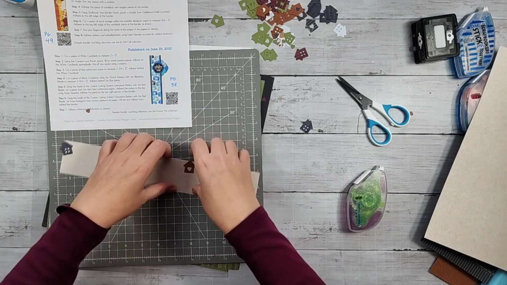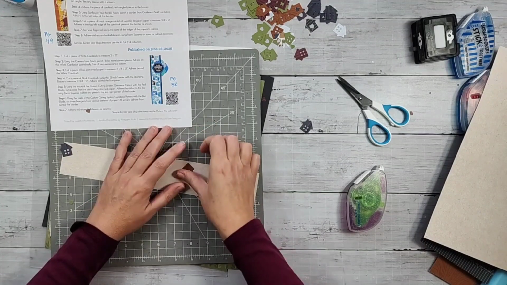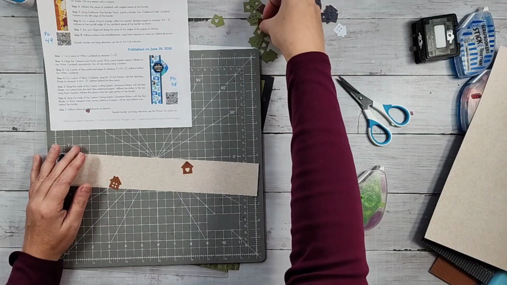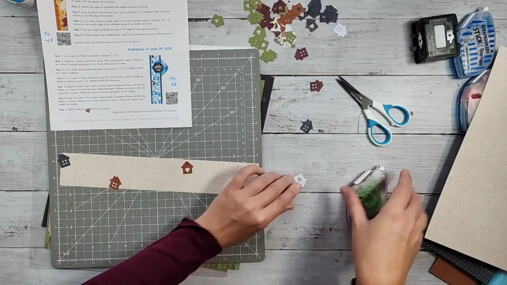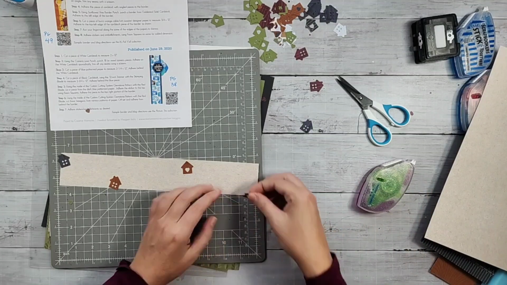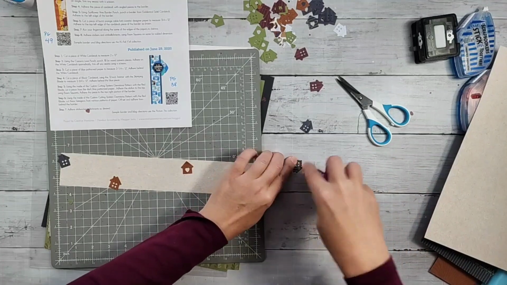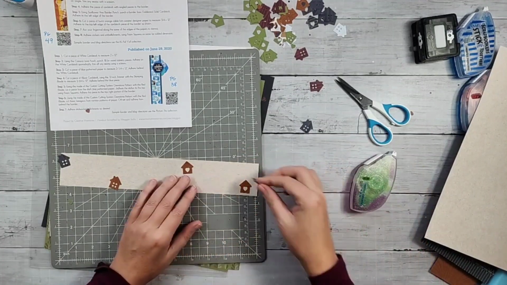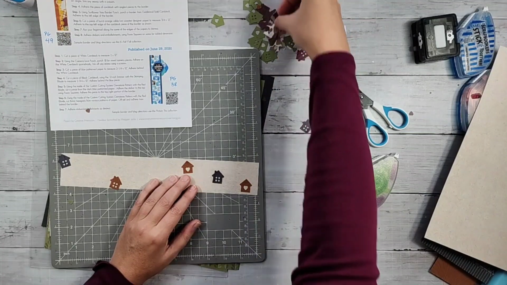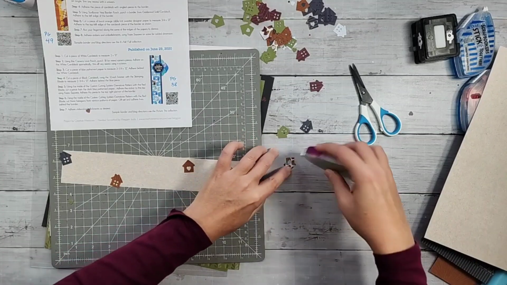Obviously, I should make sure some get on completely on the page. I'm going to put on some brown ones and then go in and put in some blue ones. I'm using repositionable adhesive so I can move things around as I need to. I'm not going to think about it too much. I'm just going to get these on the page.